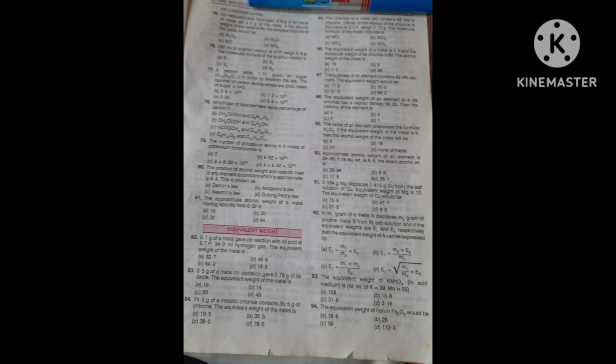0.534 gram magnesium displaces 1.415 gram copper from the salt solution of copper. Equivalent weight of magnesium is 12. The equivalent weight of copper would be: first option 15.9, second option 47.7, third option 31.8, fourth option 8.0.